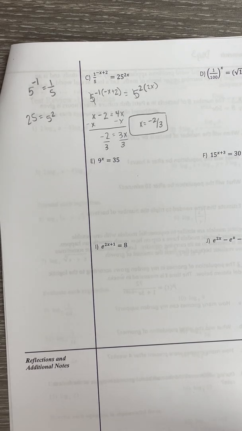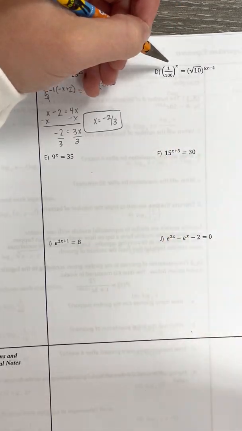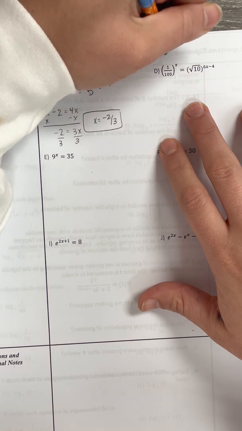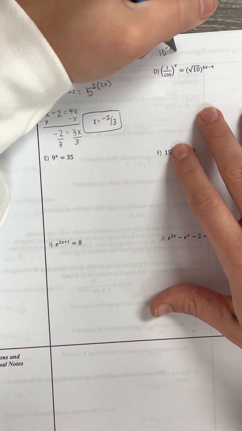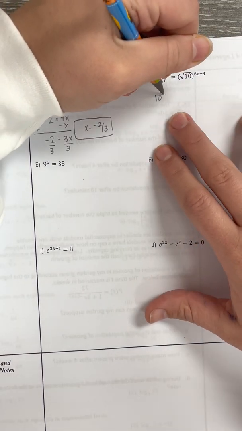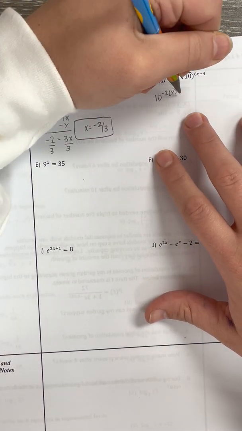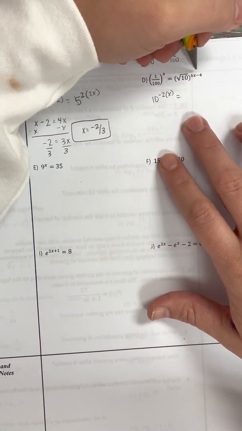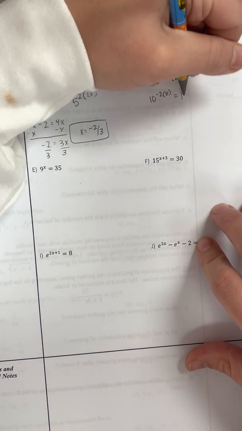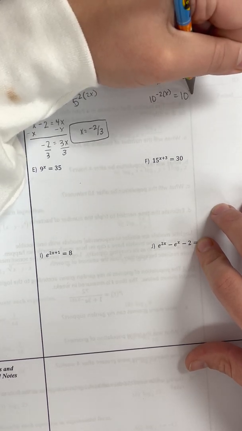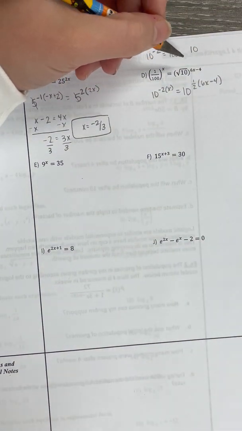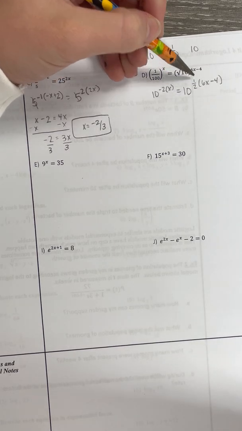Right, on to D. We have 1 over 100. I'm thinking we're going to have to go 10 to the negative 2 power, which is equal to 1 over 100. So we will go ahead and place that there with an x, and is equal to, so we have 10, square root of 10, so that's to the 1/2. And then 6x minus 4. That square root was already there. We just moved it into an exponential form.